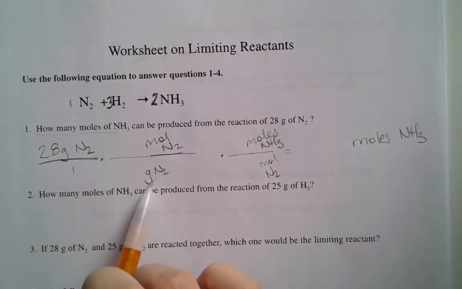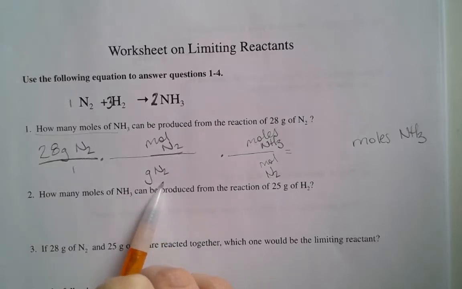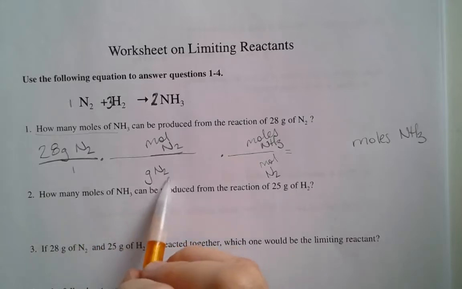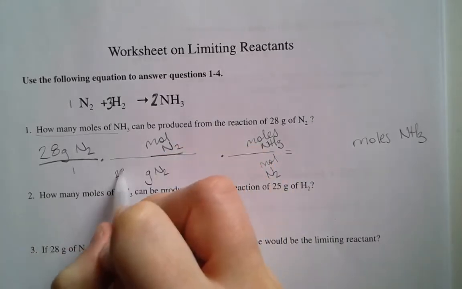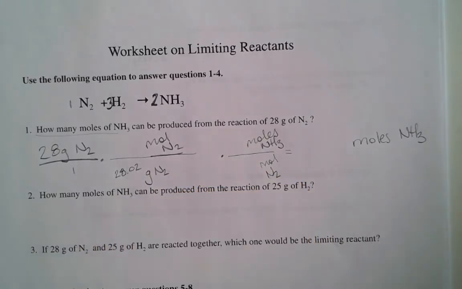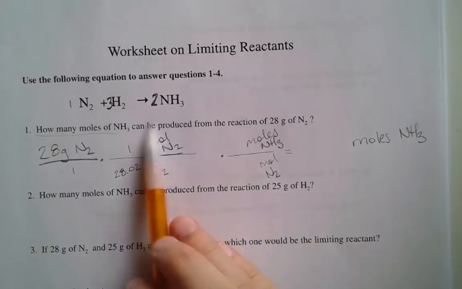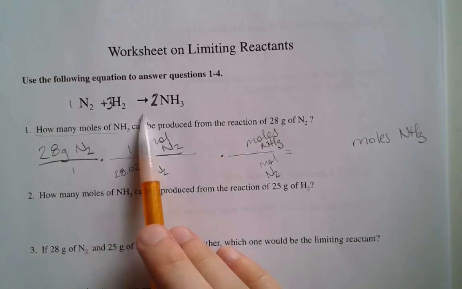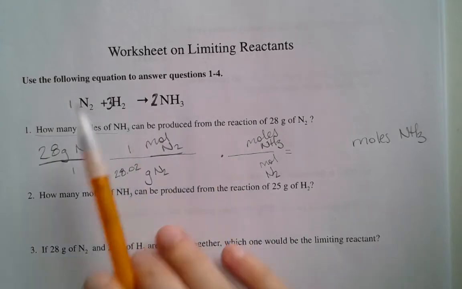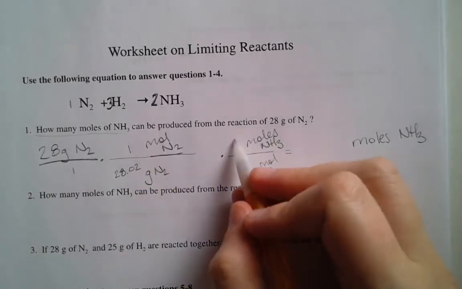Here's your molar mass step. You're comparing grams of N2 to moles of N2. A single N is 14.01. If you've got two of them, that's the molar mass of N2 right there. It's that many grams in 1 mole of N2. Here's your mole ratio. Pull your coefficients from your balanced chemical reaction now that it's actually balanced. That's helpful. Moles of N2 has a coefficient of 1. Moles of NH3 has a coefficient of 2.